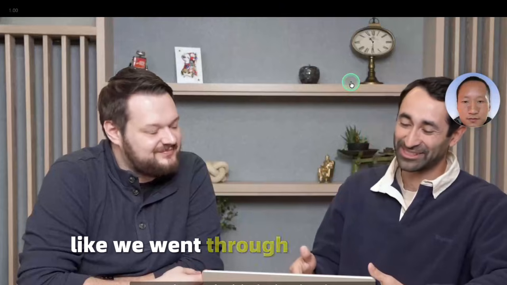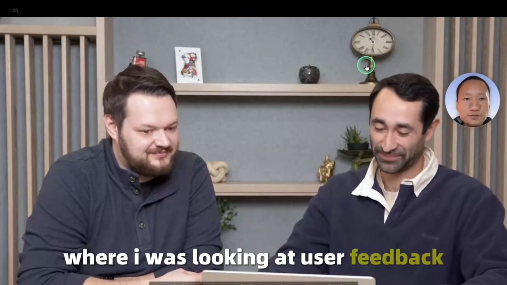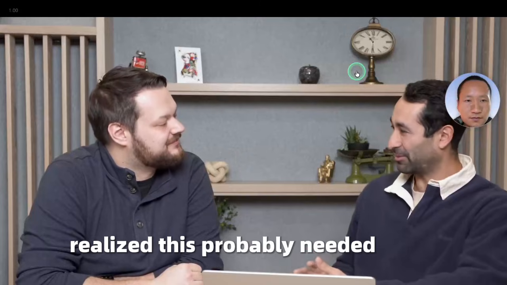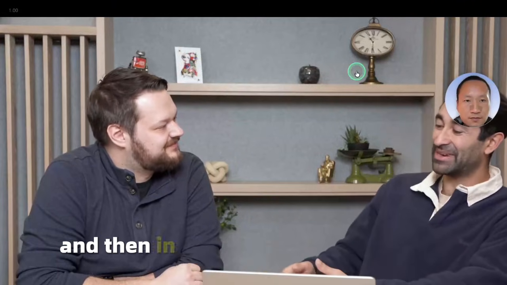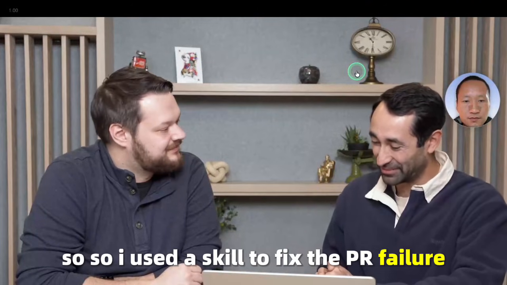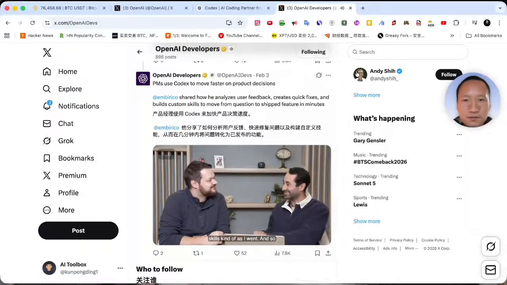Just to summarize, we went through this inductive journey where I was looking at user feedback, and I saw a thing, I asked the question, and realized this probably needed to be changed. So then I made the change, and in making the change I had a PR failure. So I used a skill to fix the PR failure, but then improved two skills as I went.